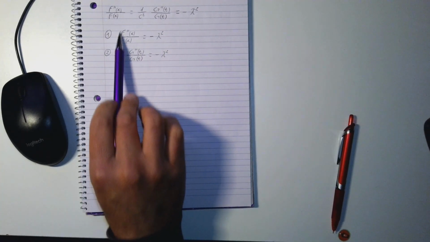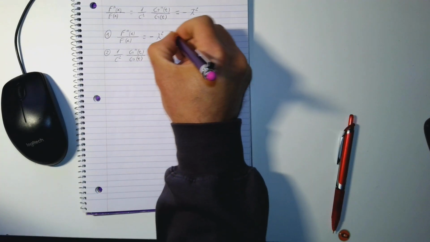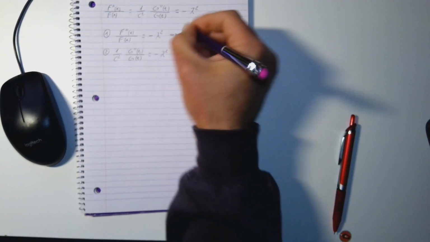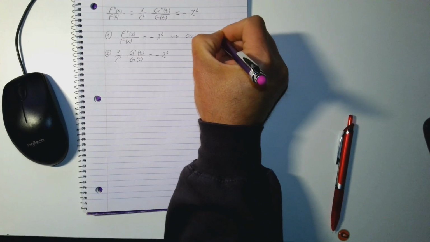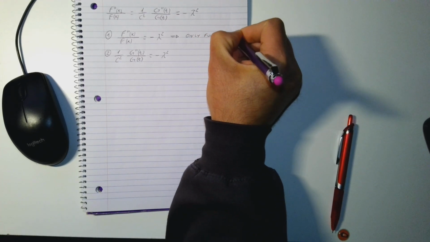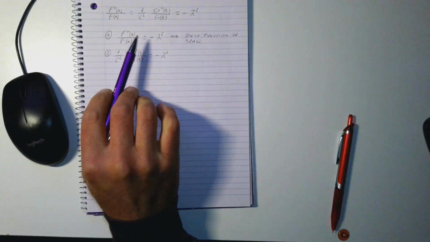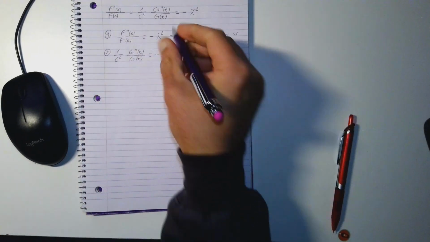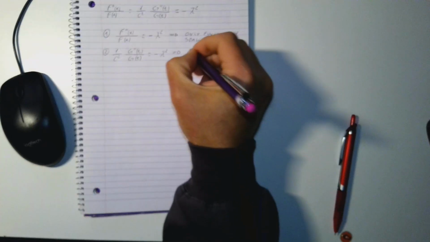So this first equation is only function of time. Excuse me, only function of space, because here we only had the variable x. This one, of course, is only function of time.